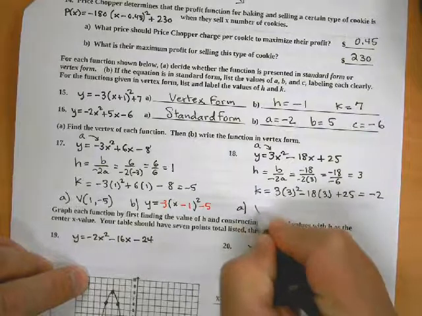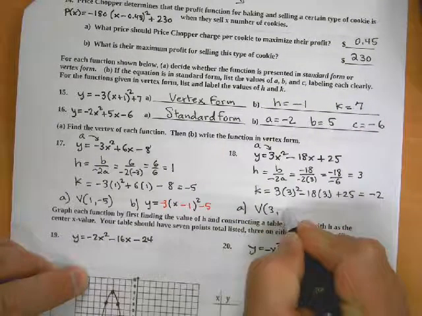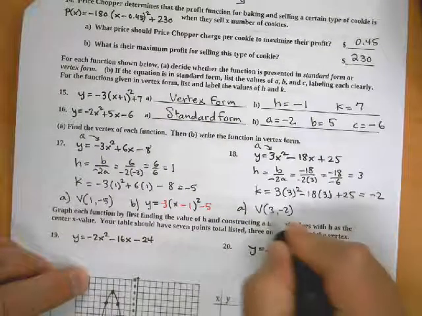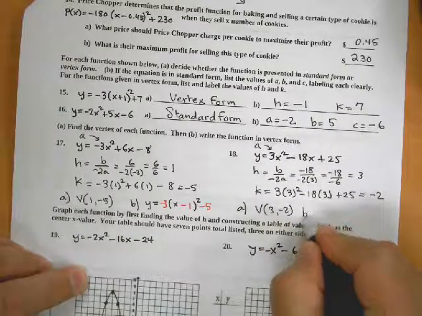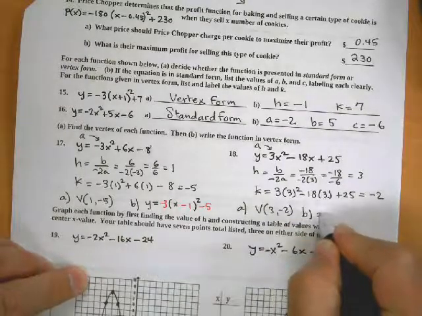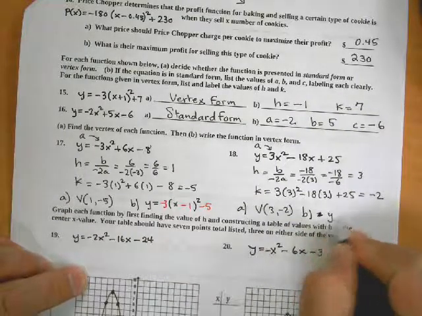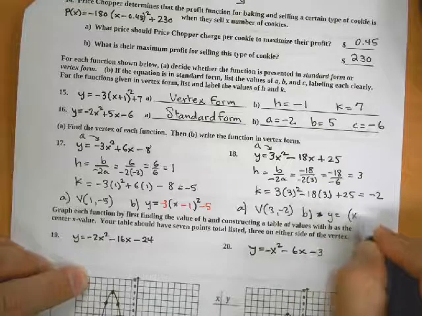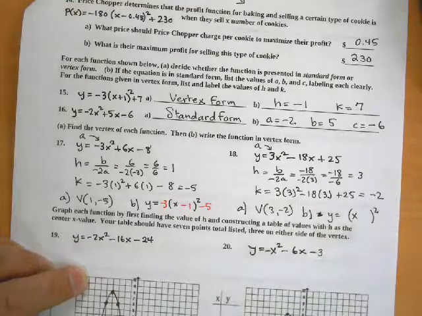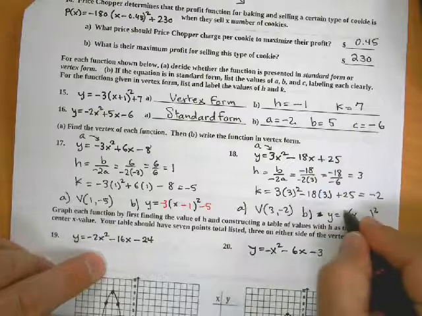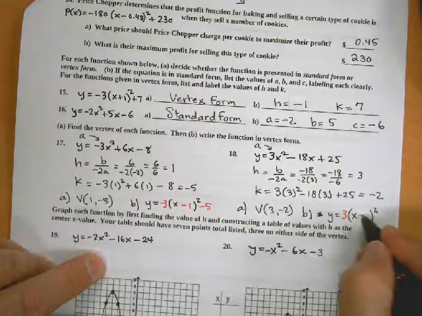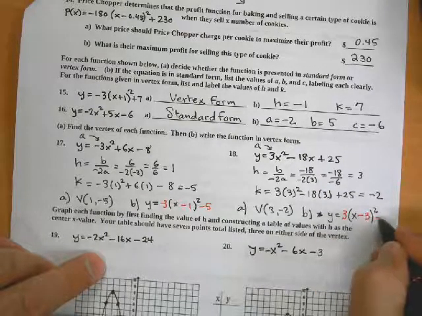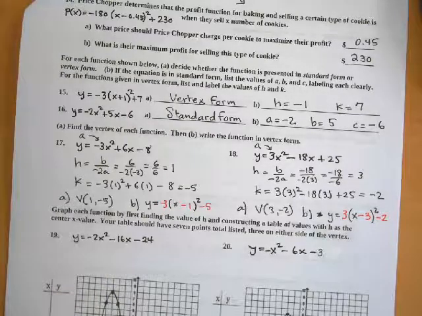The vertex is at (3, -2). Remember that it's H and K for the vertex. And part B, we'll set up the template. First you plug in the value of A, the opposite of the h value, and k. And so that one's done.